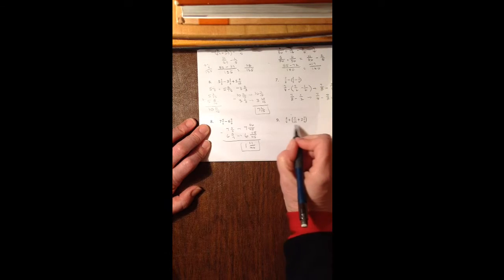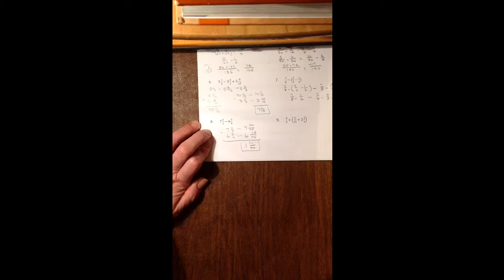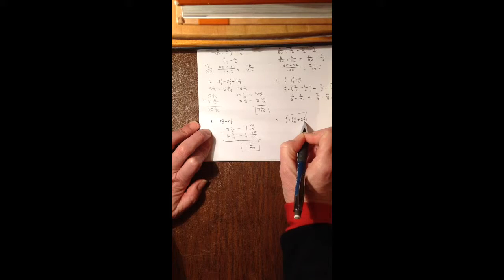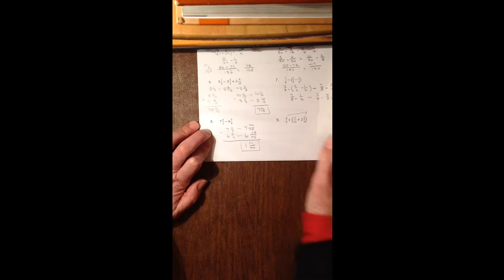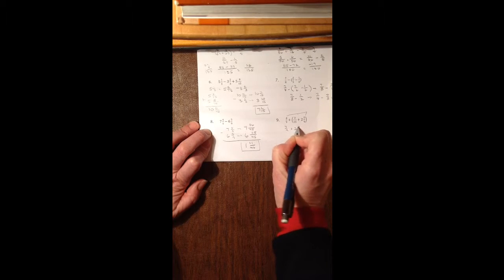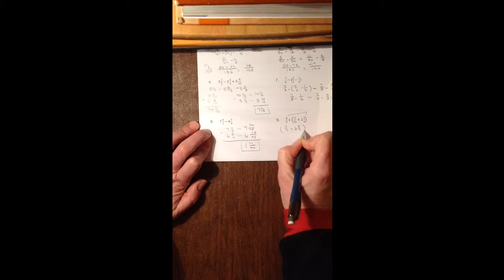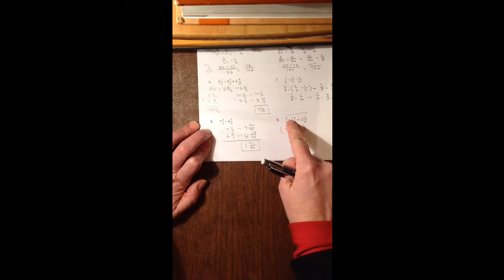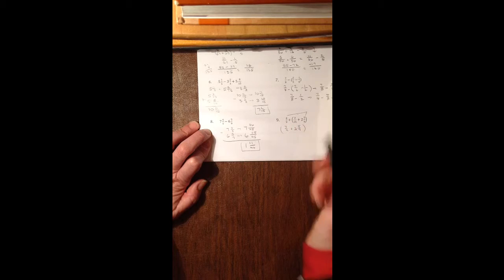And then finally, the last one, looking at this, I want to use both commutative and associative, because I really would like to add the two terms that have ninths in them. So I'm going to put the 4/9 and the 2 and 5/9 together. Commutative because I changed the order. I moved this over here. Associative because I also changed the parentheses.